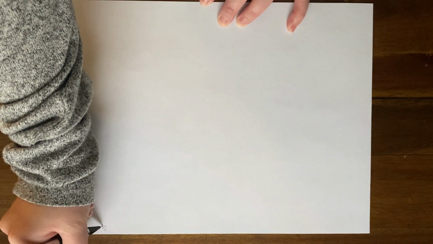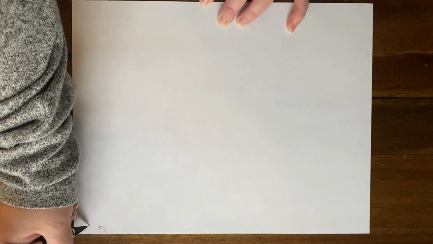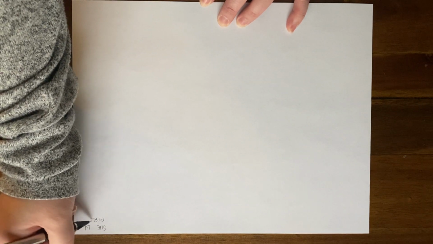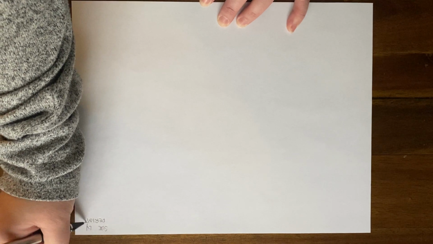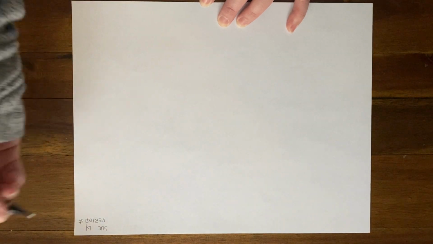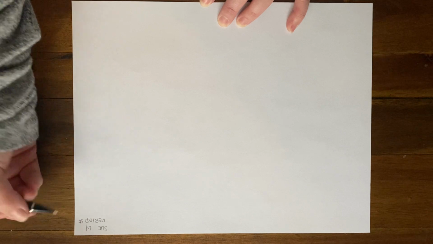I'm going to start off with just a blank sheet of paper. In the top right hand corner, I'm going to write my first name, my last name, my period, whatever that may be for you. And then this will be notes number 2.